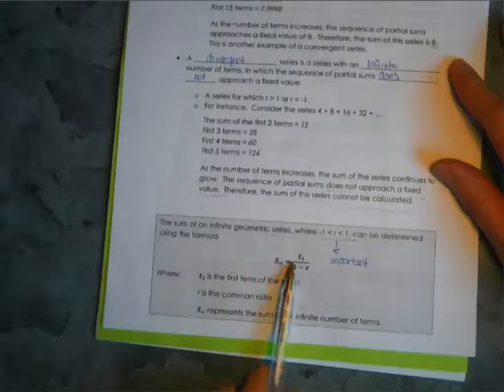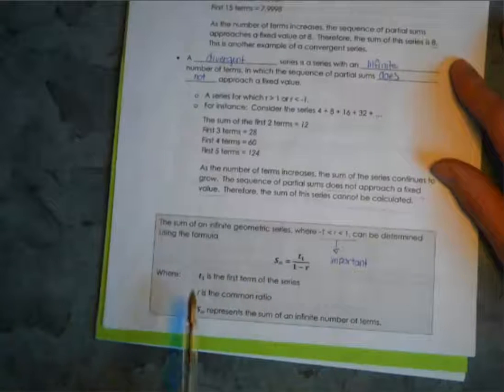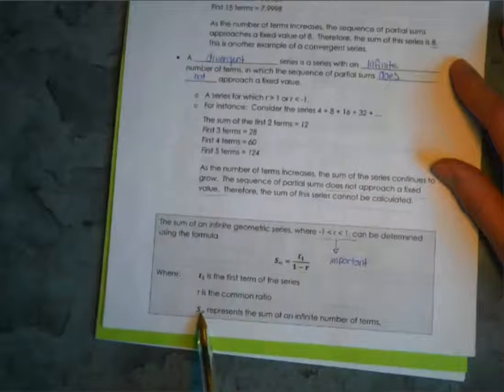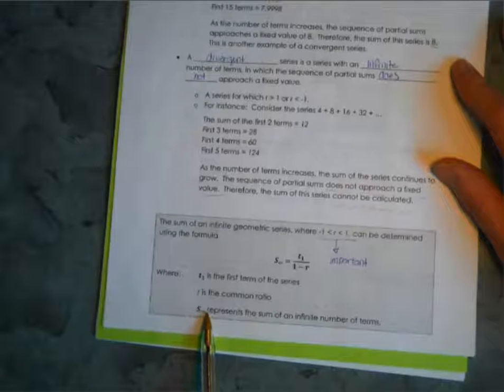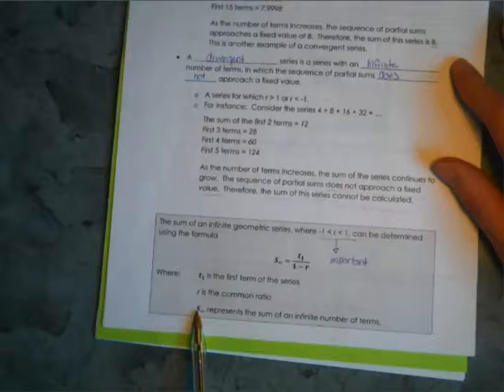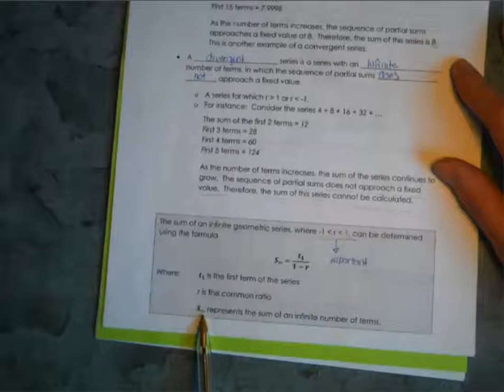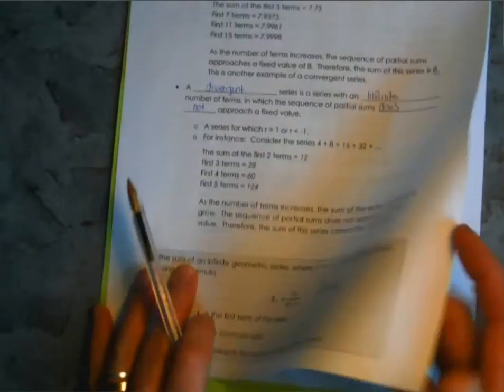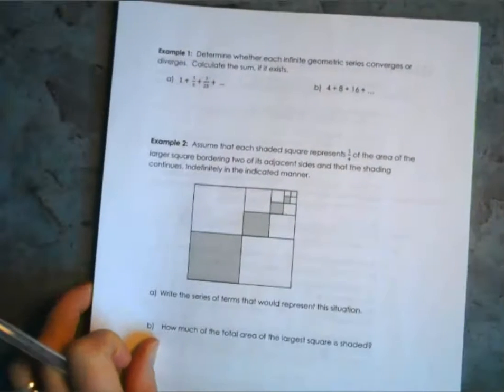Okay, so this formula contains terms that we're already familiar with. T1, first term in the series, R being the common ratio, remember, between -1 and 1, and then here we have this other little symbol here. Remember, we've always done SN or S with the number value of the term that we're on. But in this case, we do the infinity sign because S infinity represents the sum of an infinite number of terms. Okay, so let's try some examples with these infinite series.